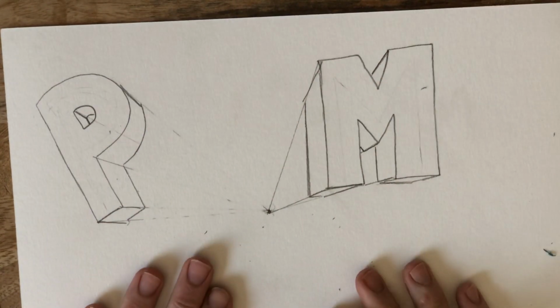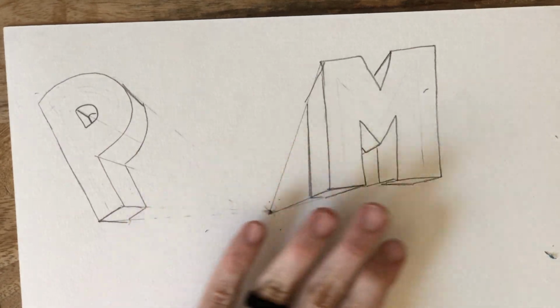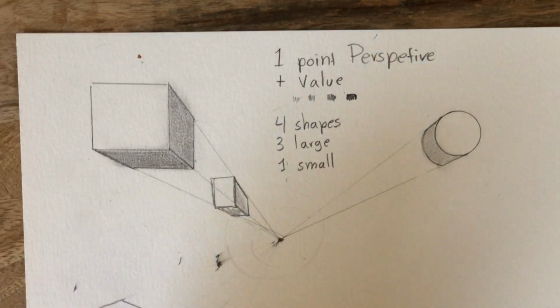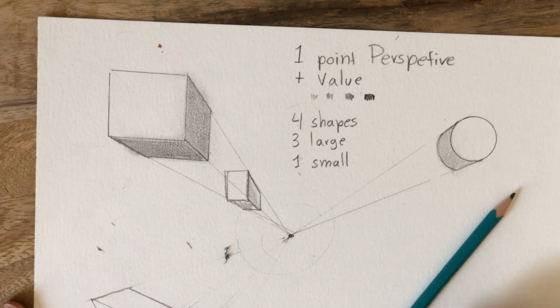So this is your assignment for Wednesday. This is your assignment for Tuesday, and I will see you guys back here on Thursday.